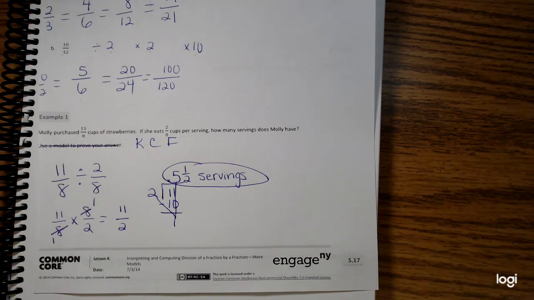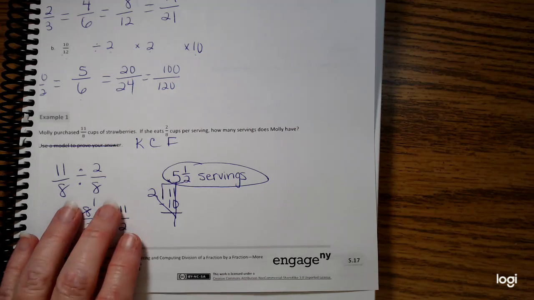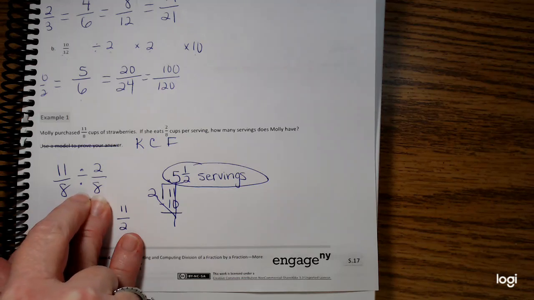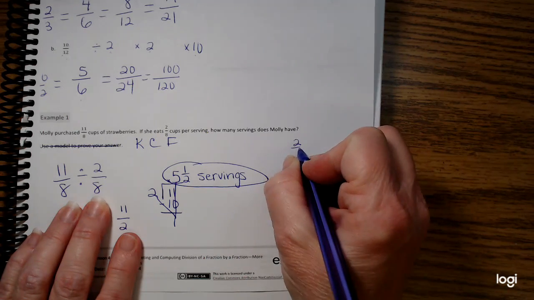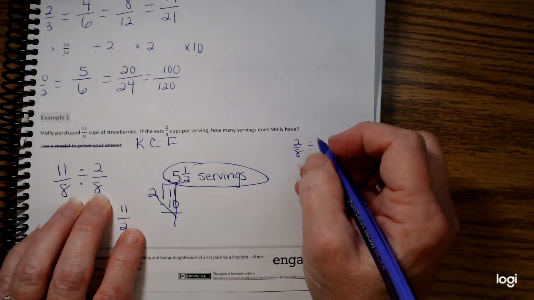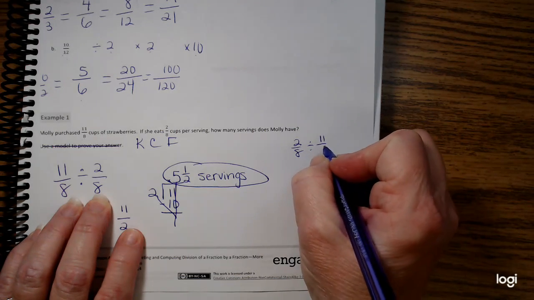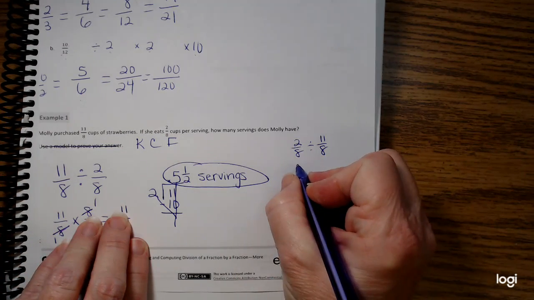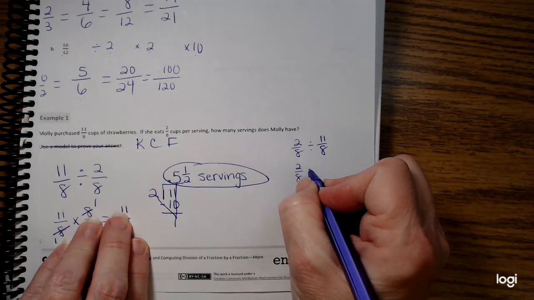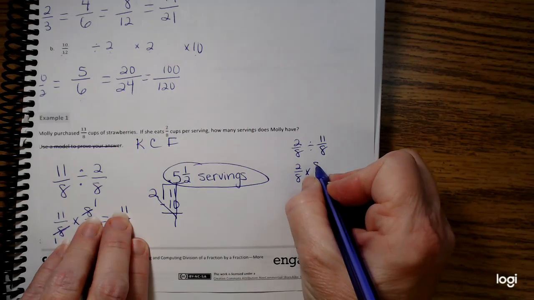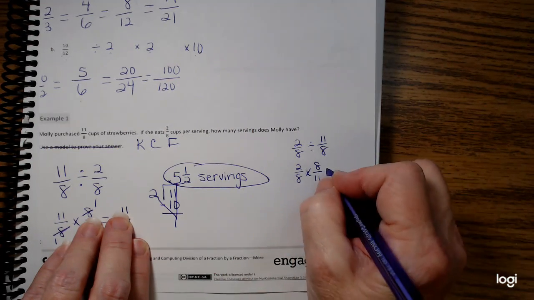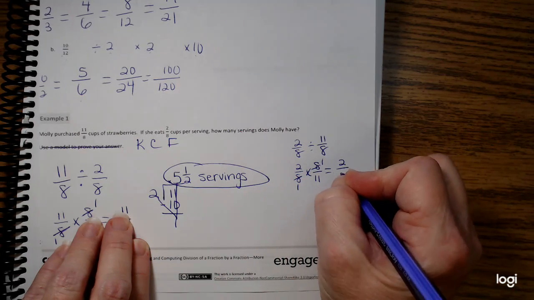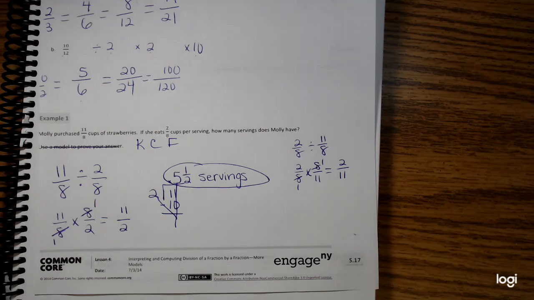Now, in order to double check to make sure we did it correct, I might be concerned that maybe I divided wrong. Maybe I should have done the 2/8 first. Well, if I did the 2/8 first, divided by 11/8, and yes, I want you to write this down. Keep, change, flip. Once again, cancel your 8s. Oh, I have a much simpler answer, 2/11.